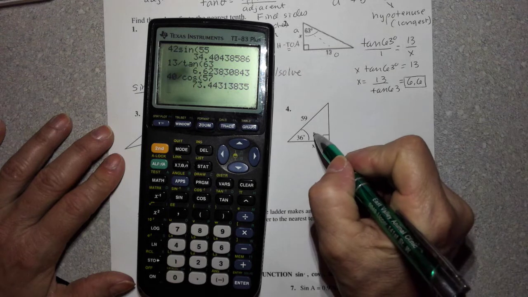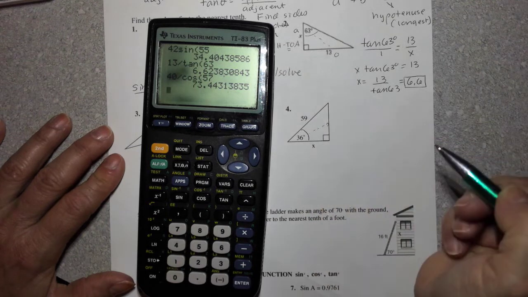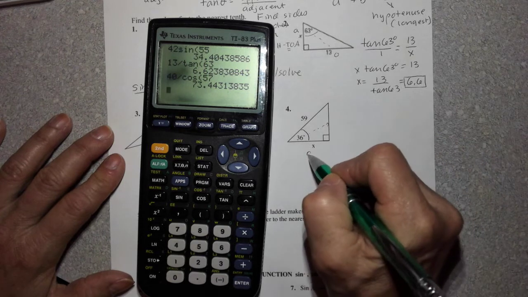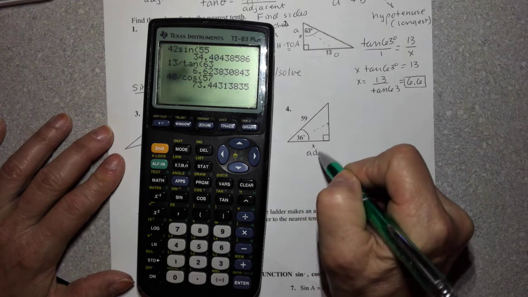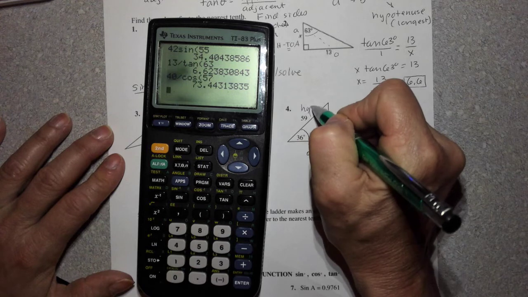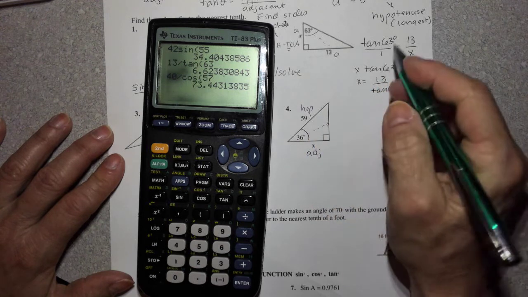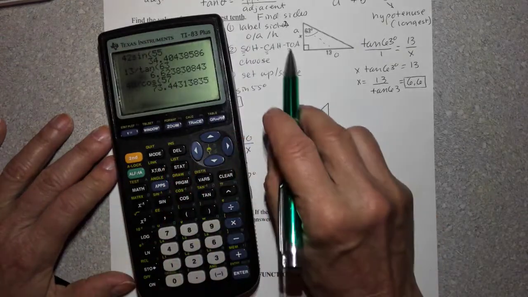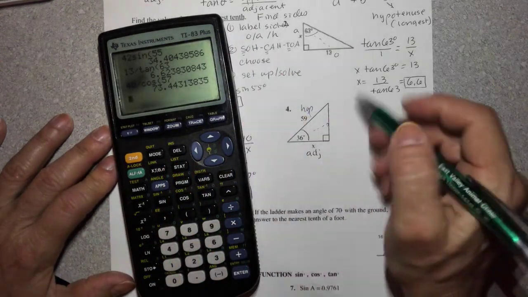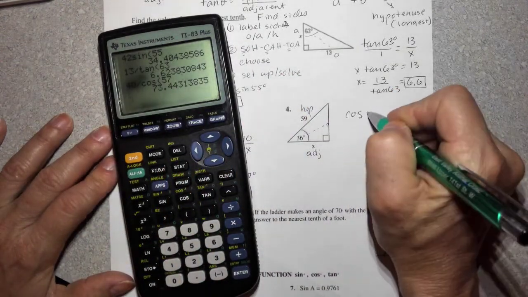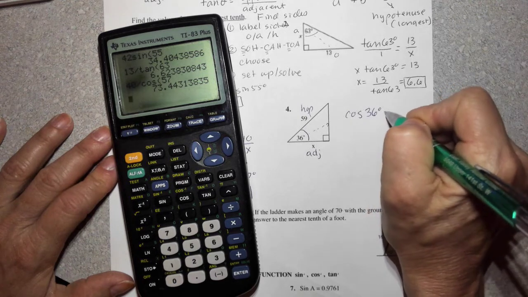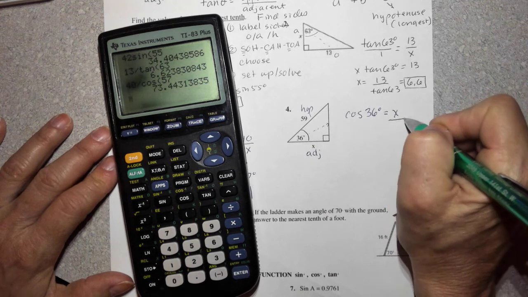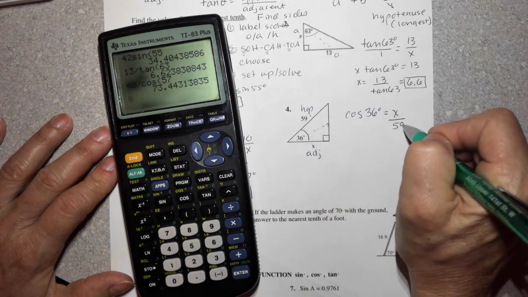I've got my angle. This is the opposite side, but there's nothing there, so it's not a part of my setup. This must be the adjacent side, and then this is the hypotenuse because it's across from the 90. So again, with adjacent and hypotenuse, looking at my SOH-CAH, those two mean I'm going to be using cosine. So the cosine of my angle equals the adjacent, which is my x, over the hypotenuse, which is 59.